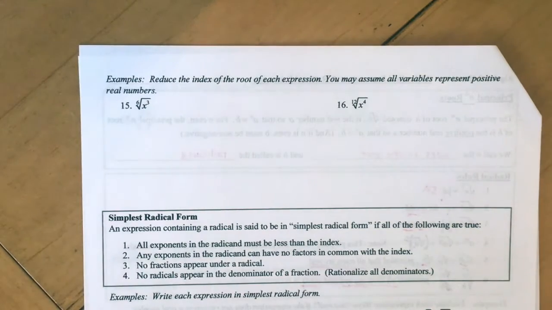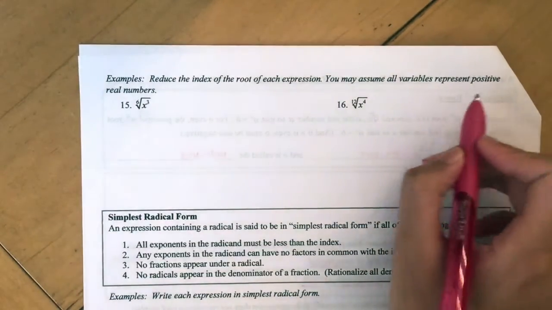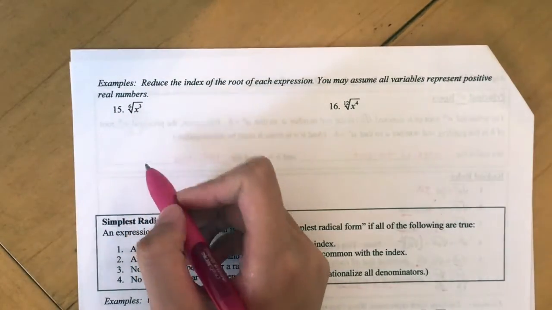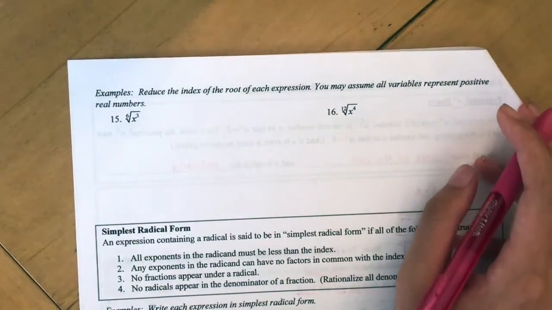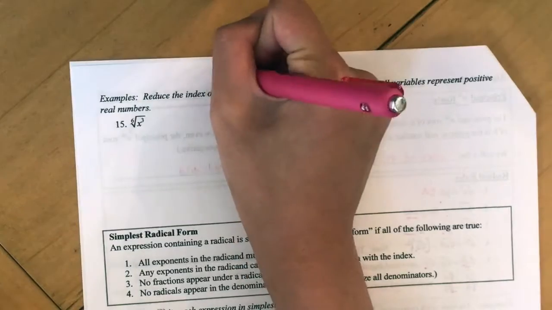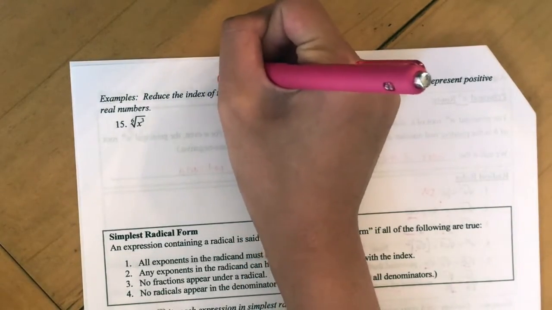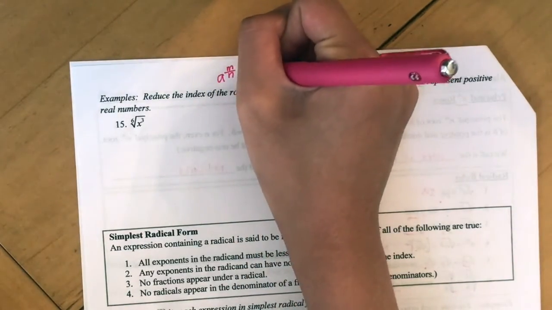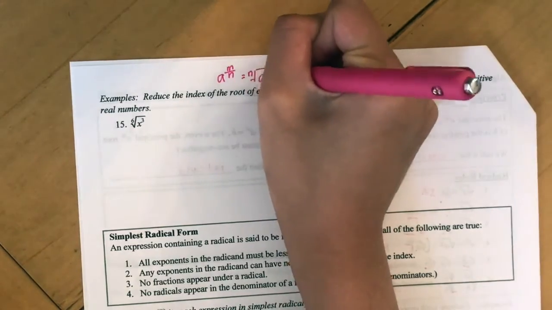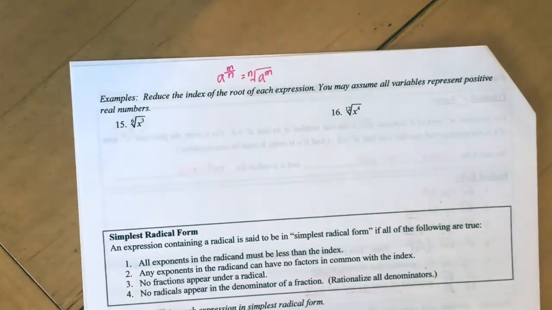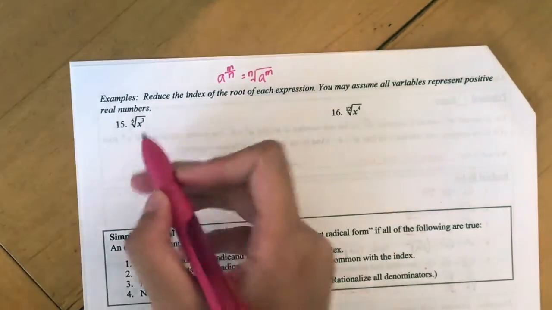So now we're going to reduce the index of the root of each expression, and you may assume that all variables represent positive real numbers. So you might remember from last page where the radical rule talked about that a to the n over n power is equal to nth root of a to the n. So we're going to use that property for this.